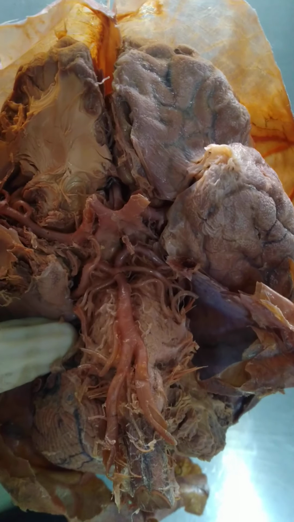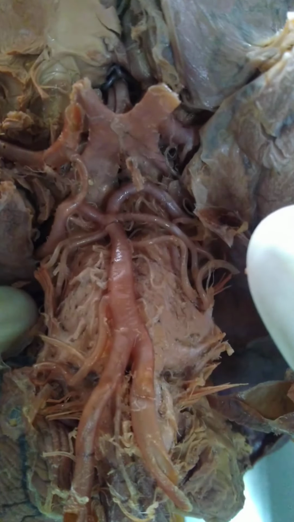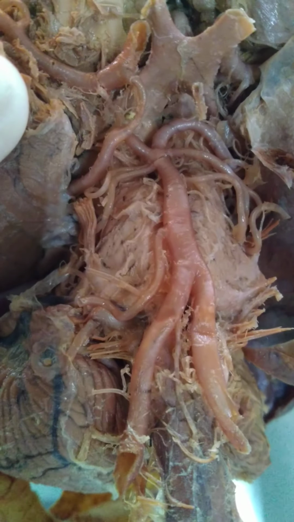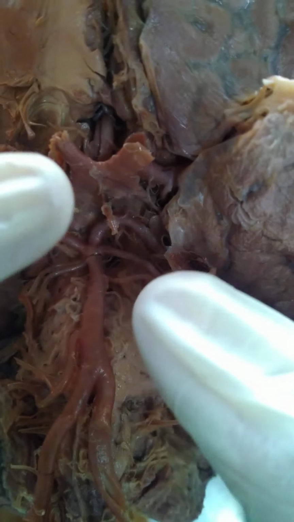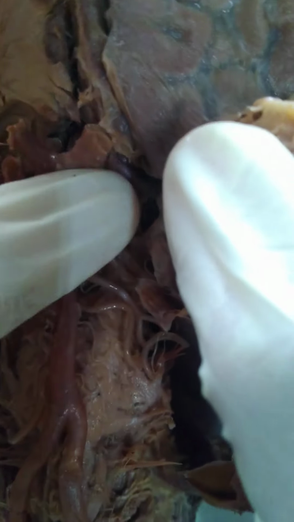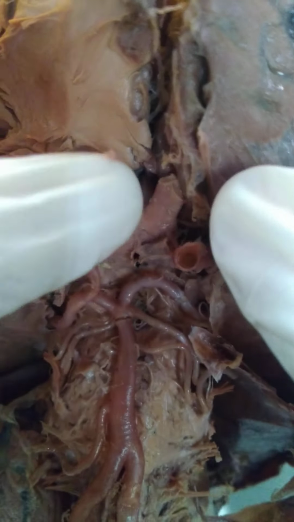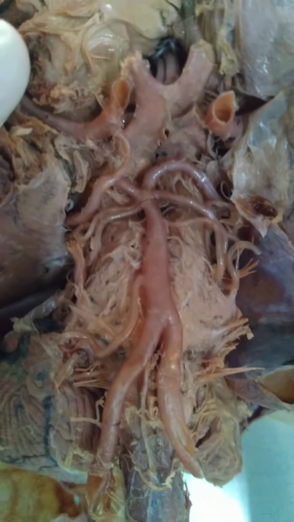For this video, we're going to identify the arteries to our brain and arteries to the spinal cord as well, if they are present. There are four blood vessels that mainly deliver blood to the brain inside the cranium.